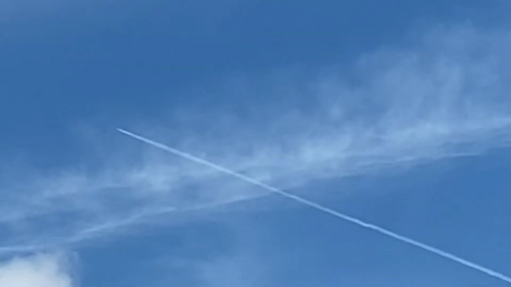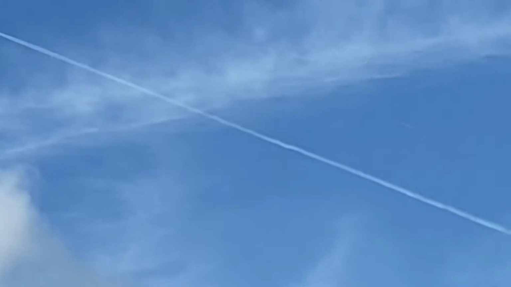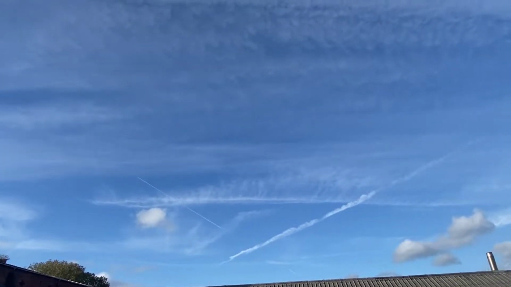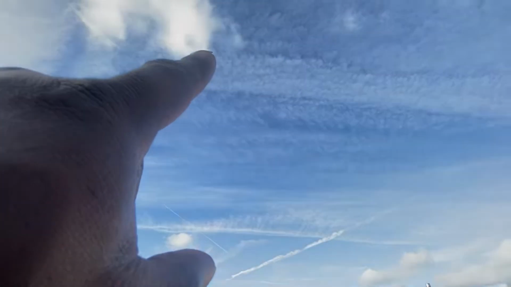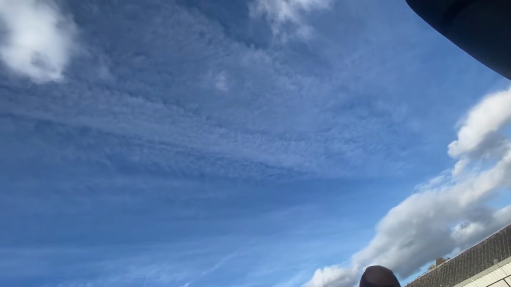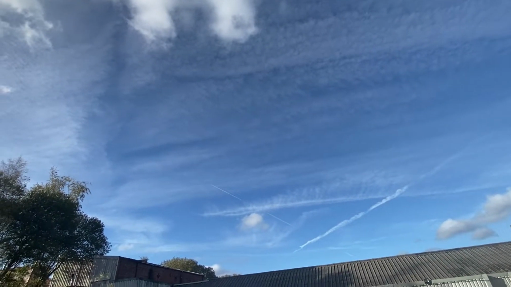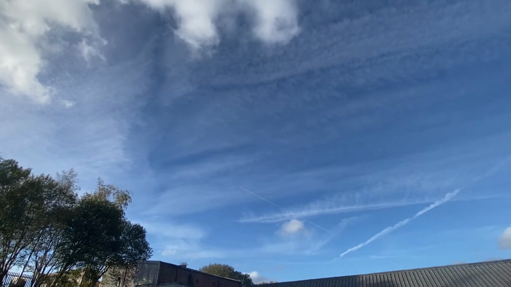Right, here we go. And you see how these aircraft fly in straight lines, okay? Now, this is what these are. I'm pointing up there now. You see that there? All across there. See how the lines are straight across, okay? That can only be achieved artificially. And what is it? It's this again. It's not cloud.